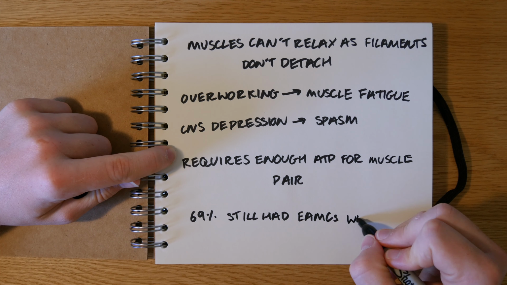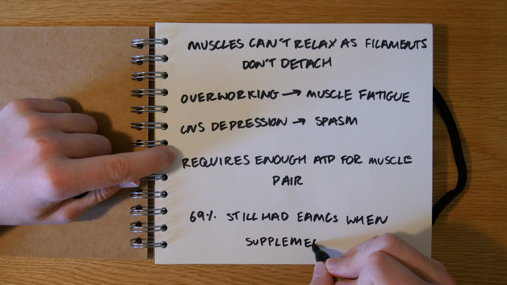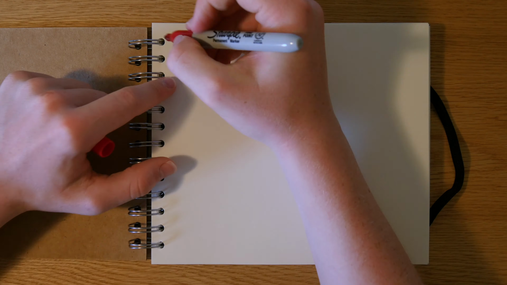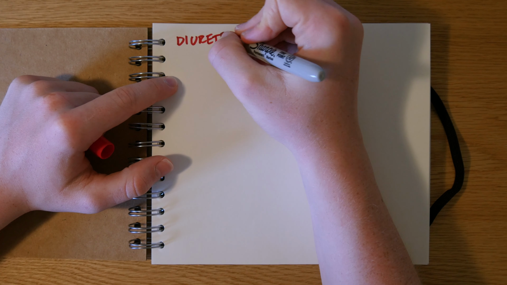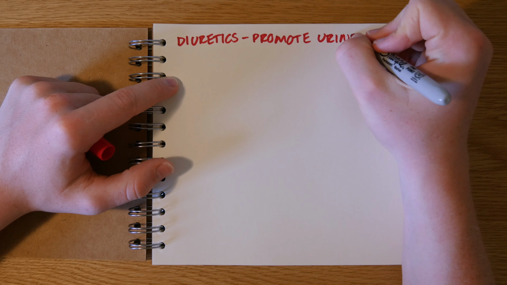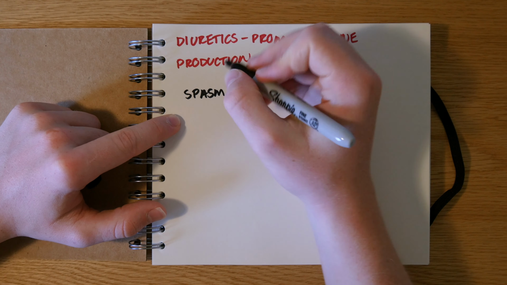Dehydration and electrolyte imbalances may also cause muscle cramps to arise more quickly, though they are not the sole cause. In a 2005 study which compared athletes with and without adequate hydration and electrolytes, 69% of the subjects still experienced exercise-associated muscle cramps, or EAMCs, when they were hydrated and supplemented with electrolytes. Diuretics may also deplete levels of minerals such as sodium, potassium and calcium, thus increasing the likelihood of cramping.